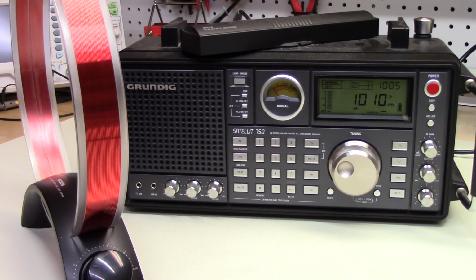All right, and then finally, just to wrap up this video on loops, here is the loop antenna sitting next to a Grundig Satellite 750 receiver, and I've tuned in the frequency 1010 kilohertz, so 1.01 megahertz. There is a station about 50 miles away that broadcasts during the daytime at a power of 250 watts. This is a very, very local coverage radio station, and it's difficult to pick up at this location, especially given that my shop is actually in the basement.